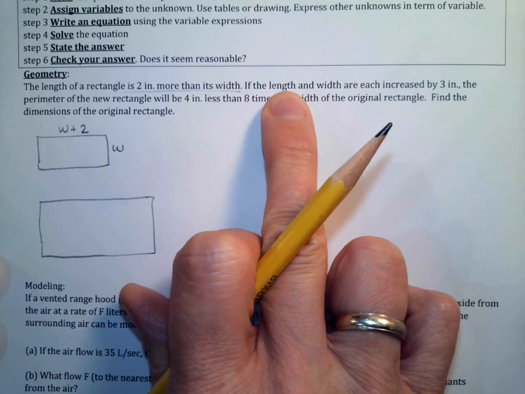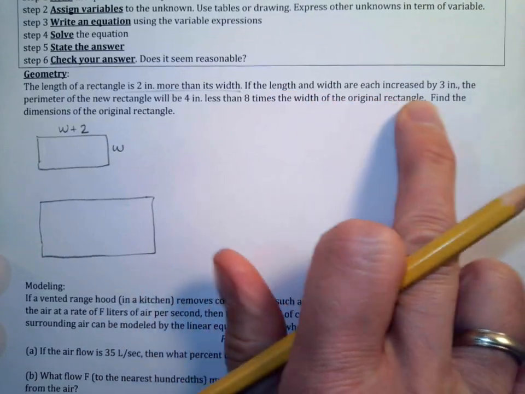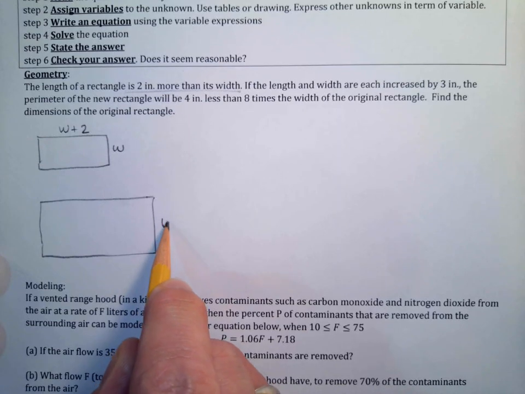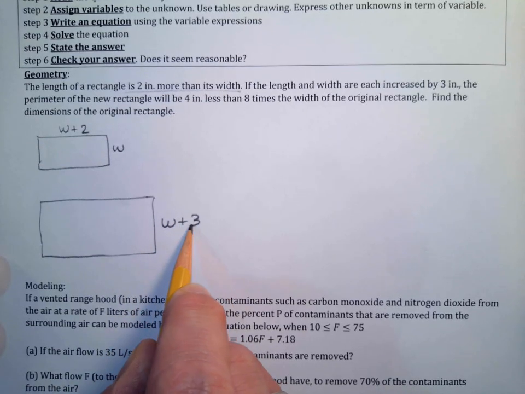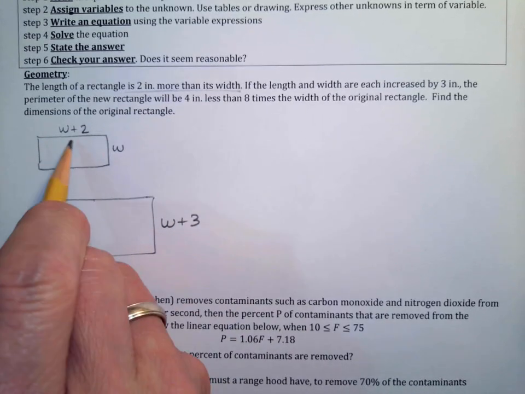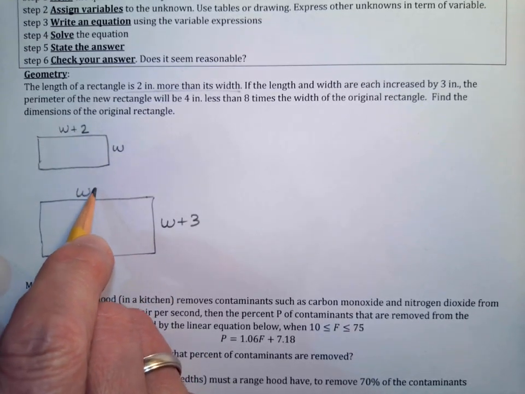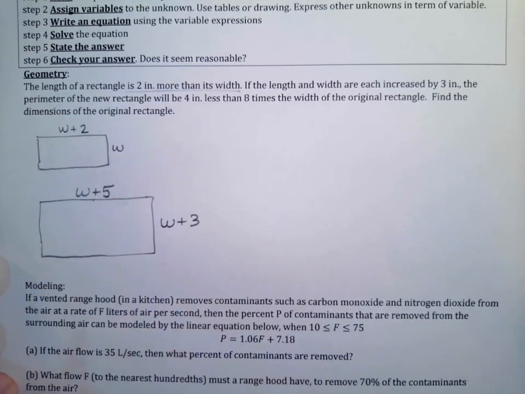Now, if the length and the width are each increased by 3, what could I call this? I could call this W plus 3. And I could call this what? It's this one, but I've increased it by 3. So this could be W plus 5.